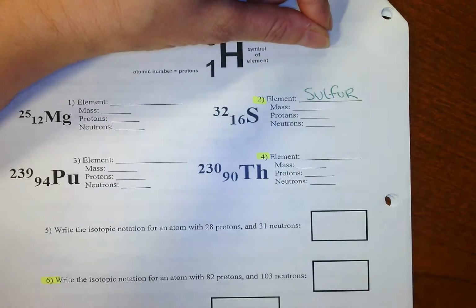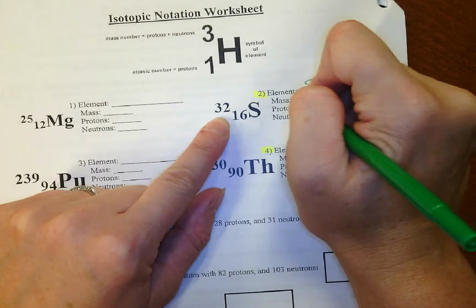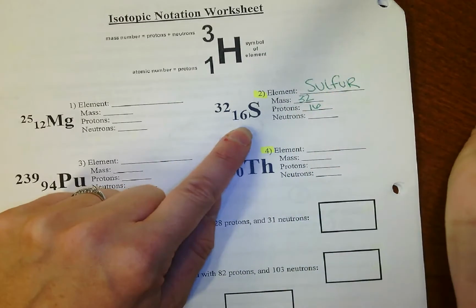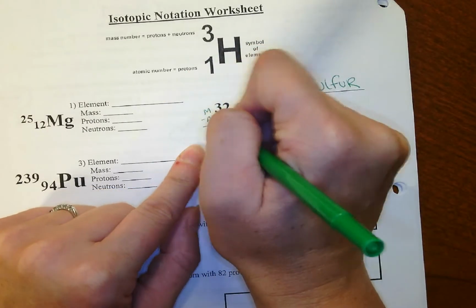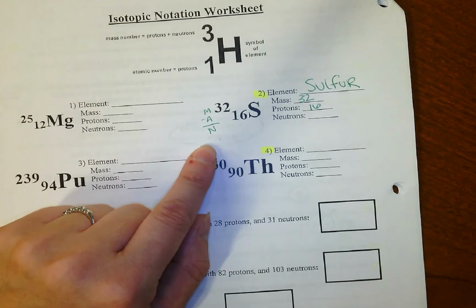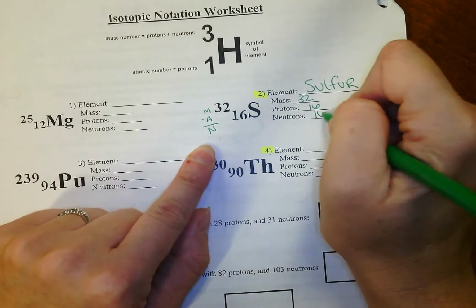S-U-L-F-U-R, sulfur. The mass, I just copy the number that they give me on the top for the mass, 32. Protons is the smaller number, 16. So neutrons is the unknown. Mass minus atomic equals neutrons. Okay? There are questions like this on your Unit 1 exam as well. So 32 minus 16 would be 16 in this case.